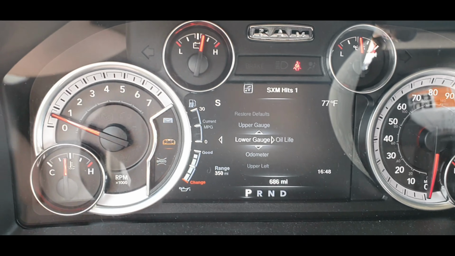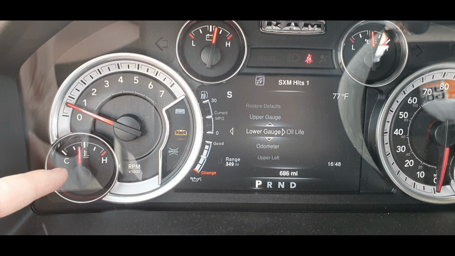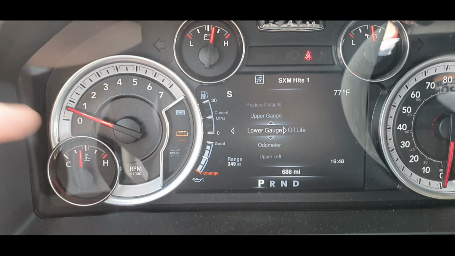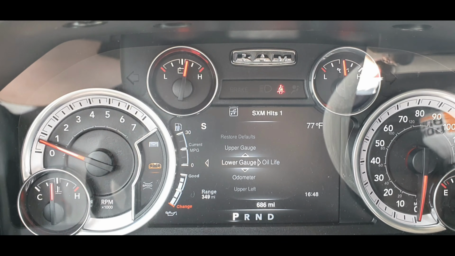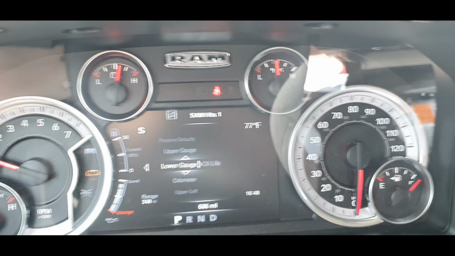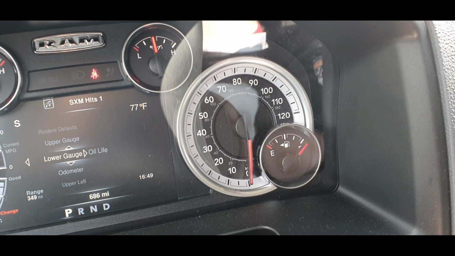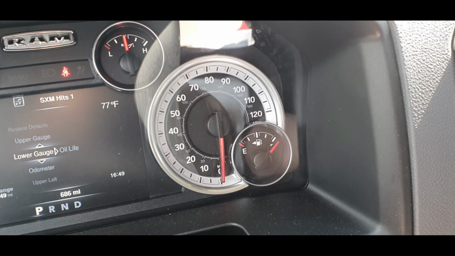So we do have our temperature here, our speedometer, RPMs, our battery voltage, our oil, our miles per hour, and then our fuel gauge.